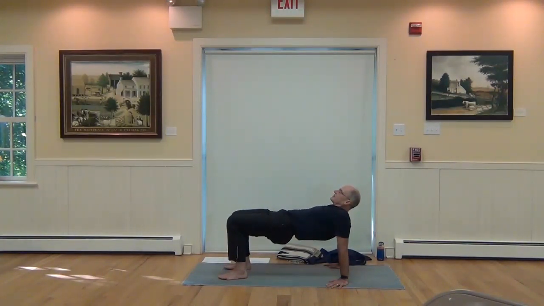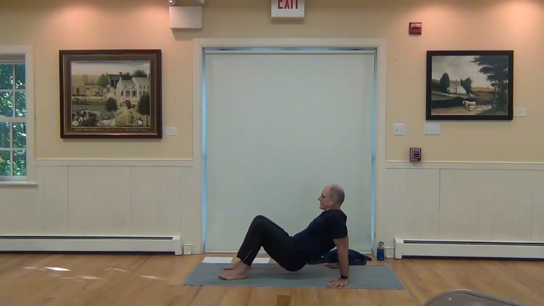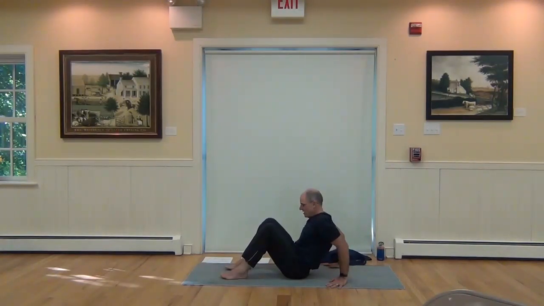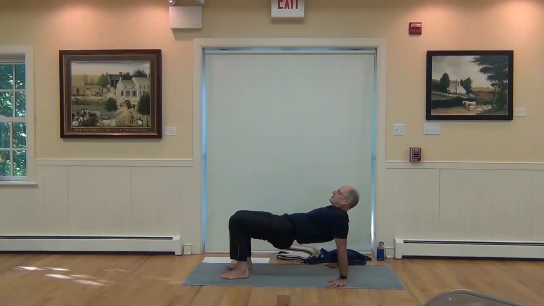Now pull the heels isometrically towards the hands, lengthen the tailbone, lift the sides of the hips higher. And then release and sit back down. And do a second round, this time lifting one leg at a time. So I lift to Purvottanasana.